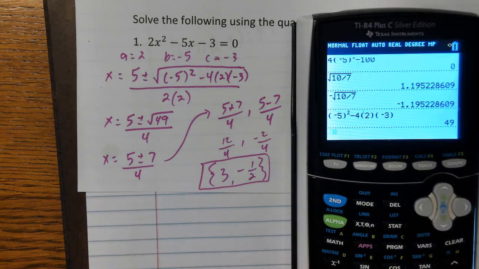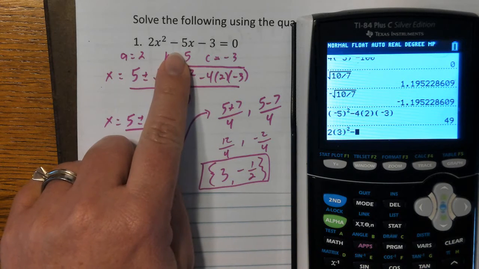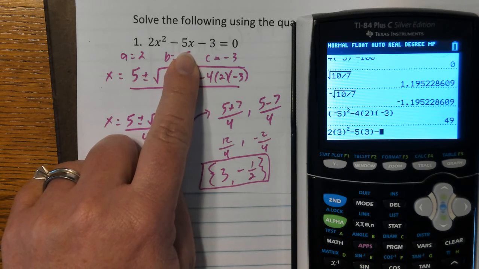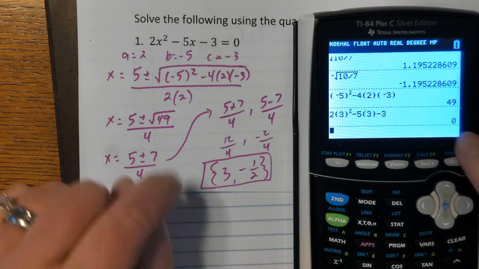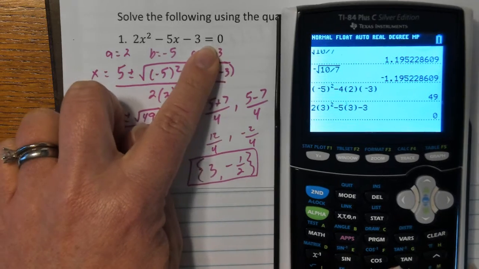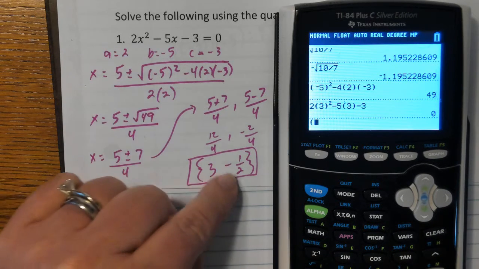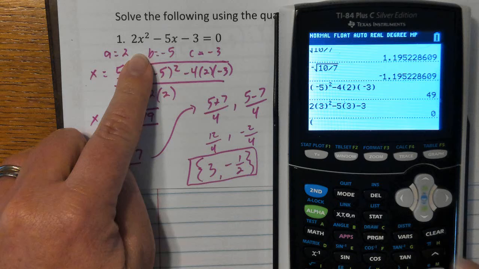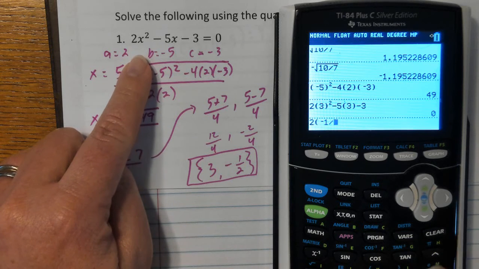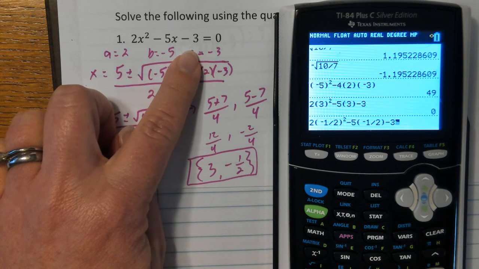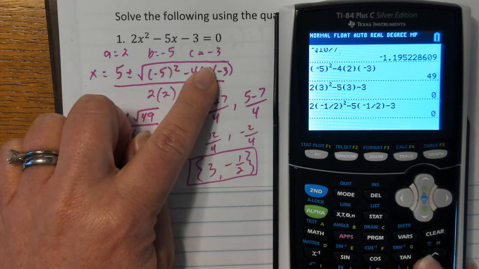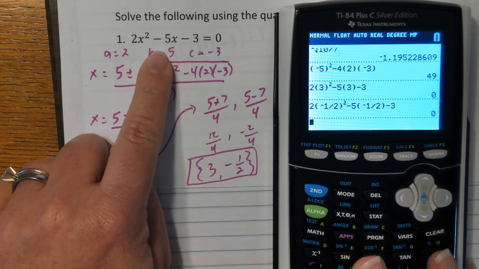If you want to plug them in, 2 times 3 squared minus 5 times 3 minus 3. I typed in the original equation, but everywhere there was an x, I put a 3. And it works out to be 0 because that's the correct solution. Okay, I can type it again using negative 1/2. So 2 times negative 1/2 squared minus 5 times negative 1/2 minus 3. And I also get 0 because these are the 2 solutions to this equation.